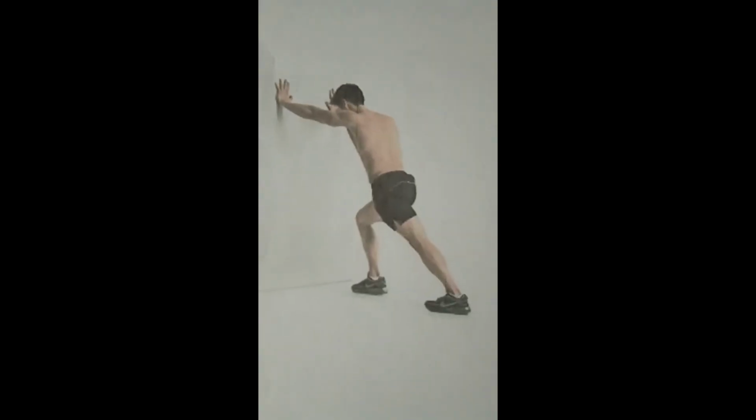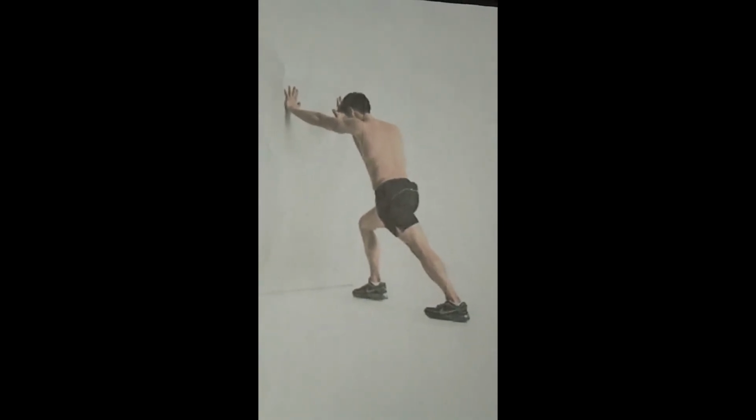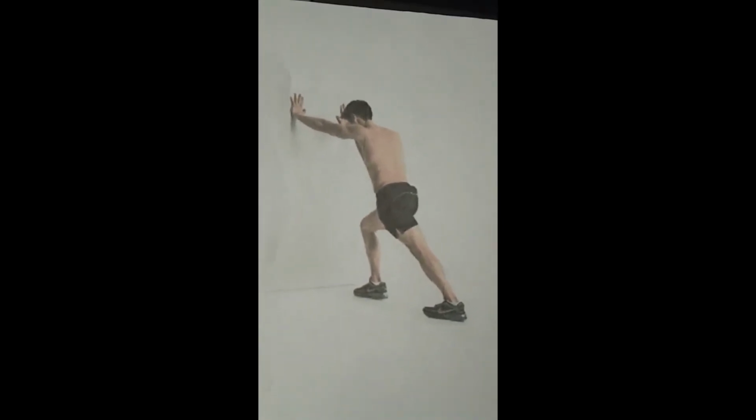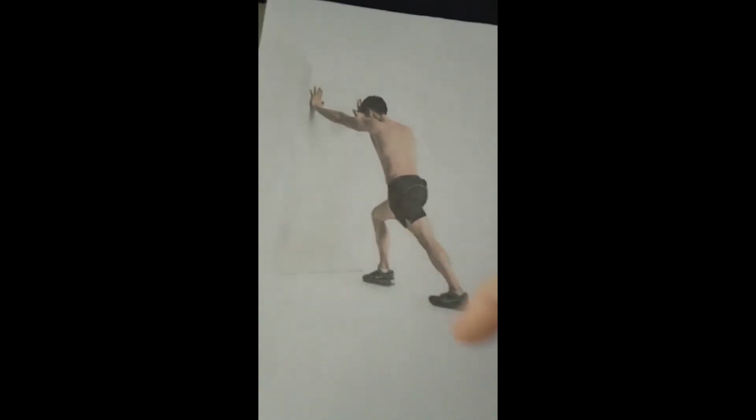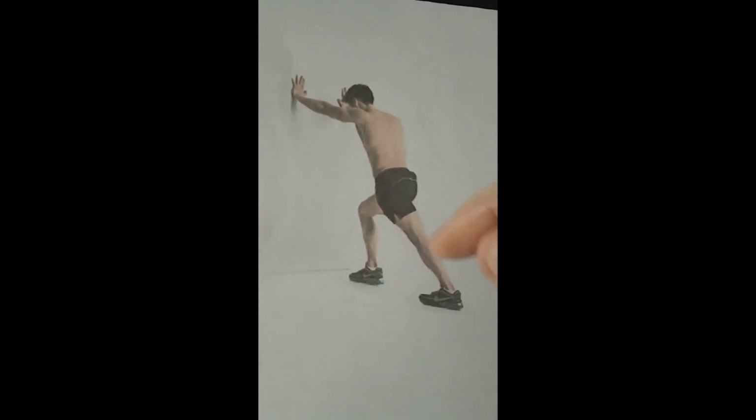Now you've also got your basic standing calf stretch, which you can do by balancing up against a wall, or even just holding on to something in front of you, just extending that leg back to give a good stretch again down the calf.